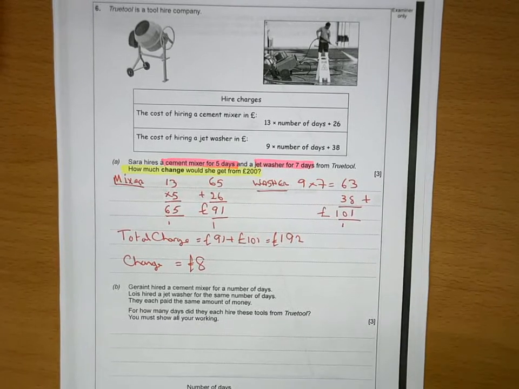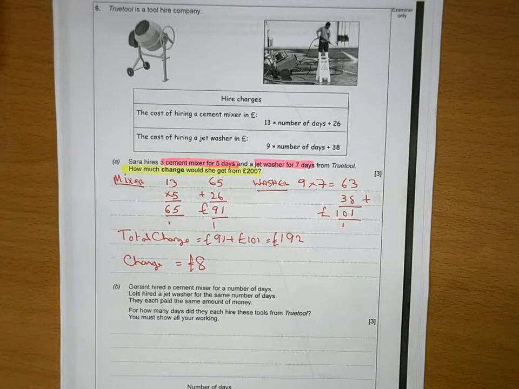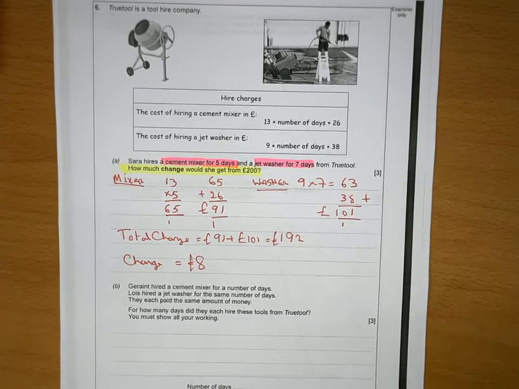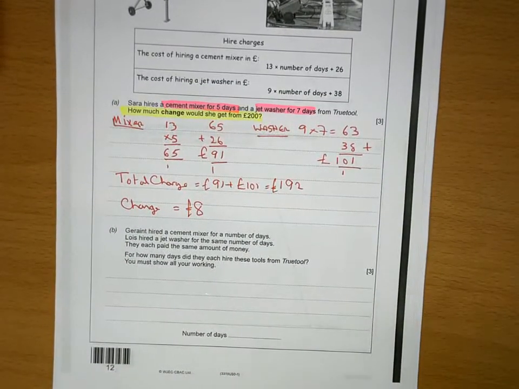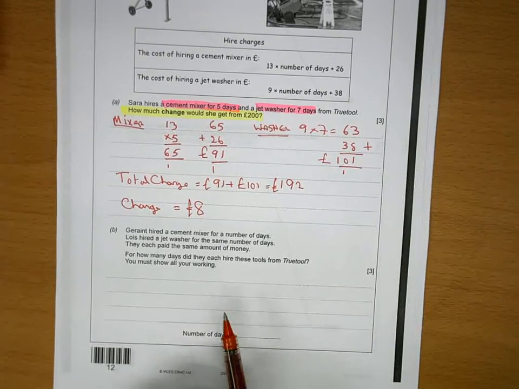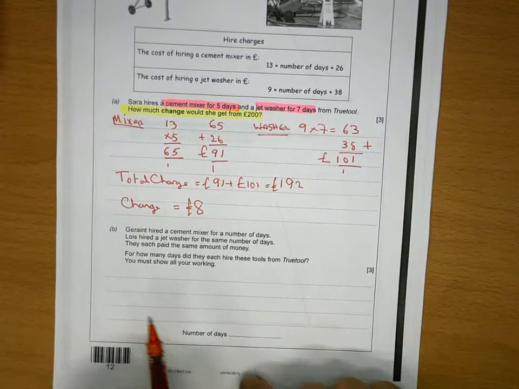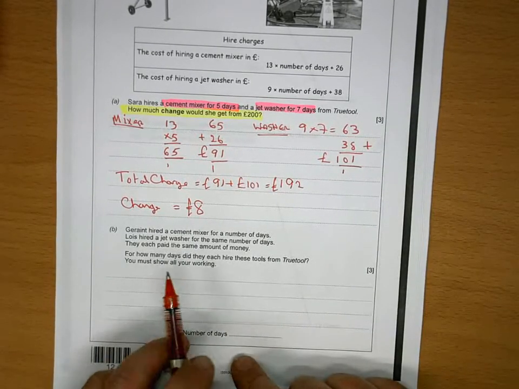Part B. Geraint hired a cement mixer for a number of days. Lois hired a jet washer for the same number of days. They each paid the same amount of money. So the same number of days and the same amount of money. Now, if we'd been practicing equations, which come the summer we will have been practicing, then I would set this up as an equation. But probably at this point, an easier way of doing it would be to trial and improve.